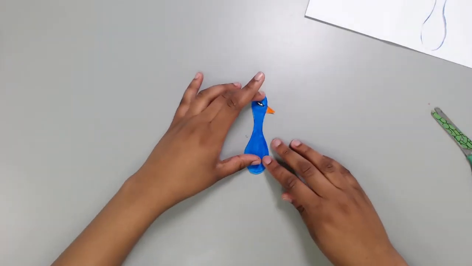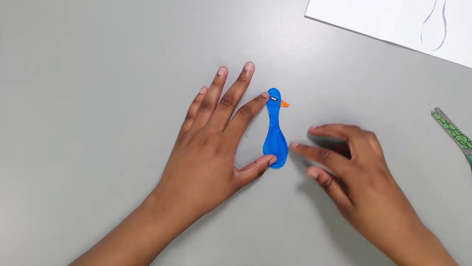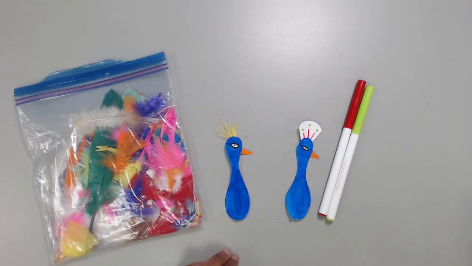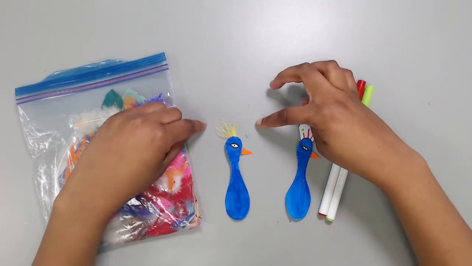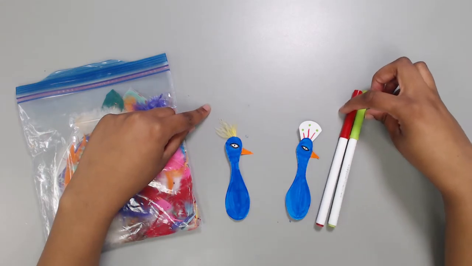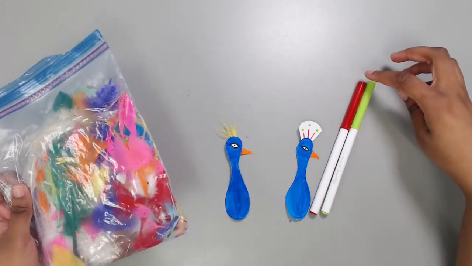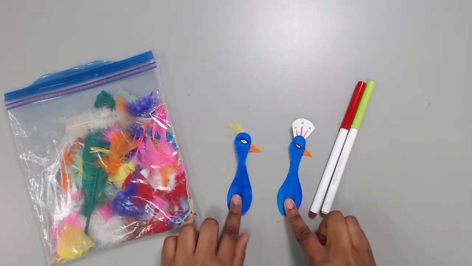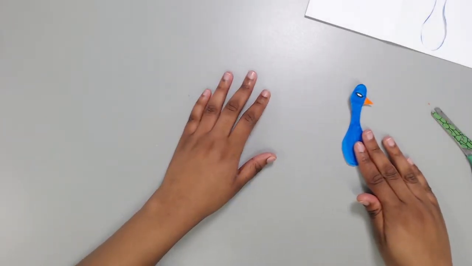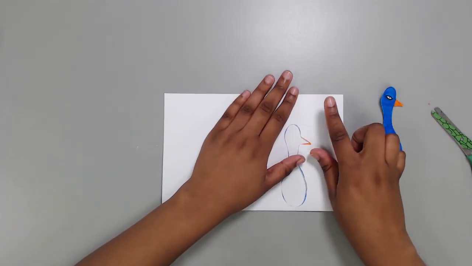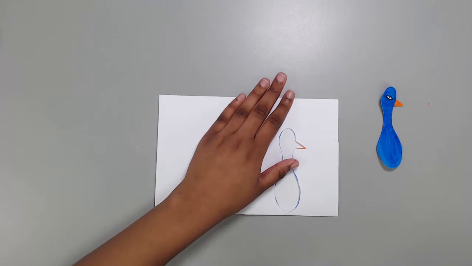So now we have our peacock body, but we're missing the little hairs on the top of his head. Now peacocks have a little thing at the top of their head that looks like either a little mohawk or a crown. You could do this using markers, or if you have craft feathers, go ahead and stick that there, whatever you like. You could use extra paper from here to design that.